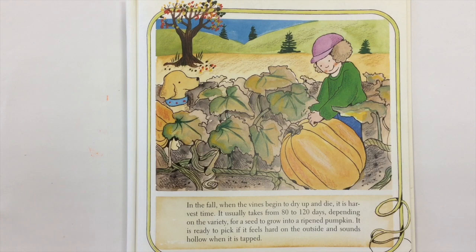In the fall, when the vines begin to dry up and die, it is harvest time. It usually takes from 80 to 120 days, depending on the variety, for a seed to grow into a ripened pumpkin. It is ready to pick if it feels hard on the outside and sounds hollow when it is tapped.